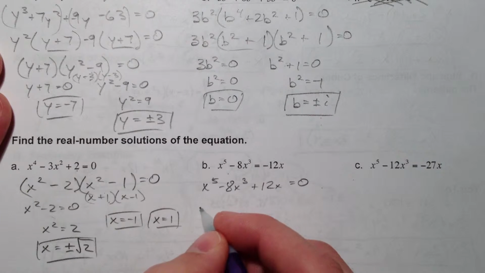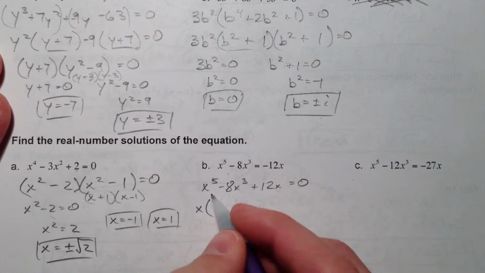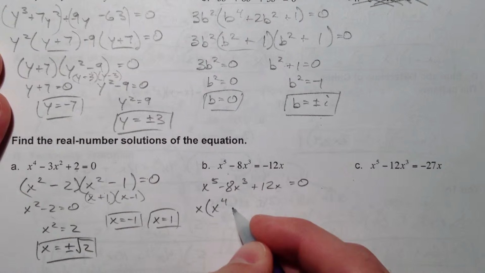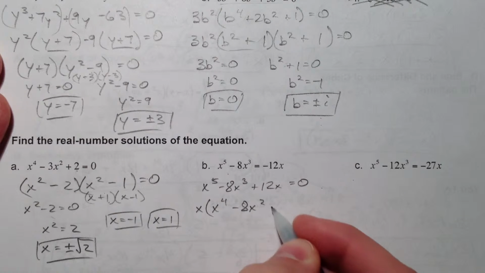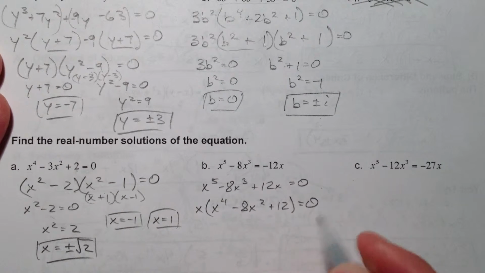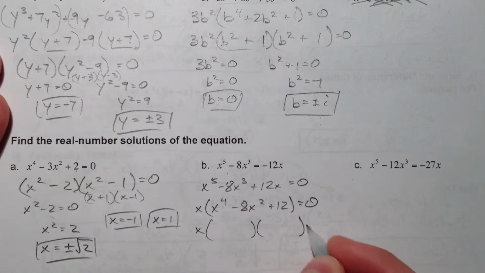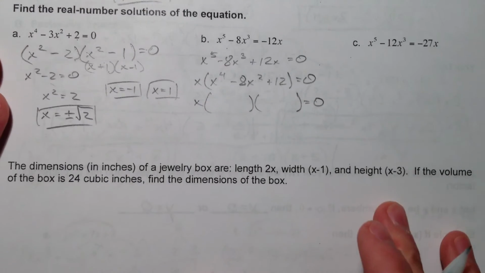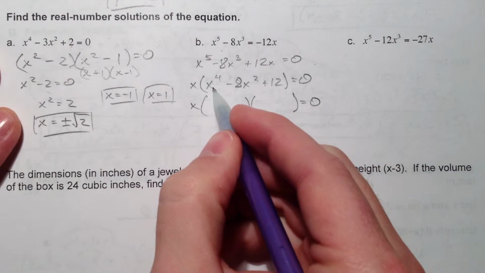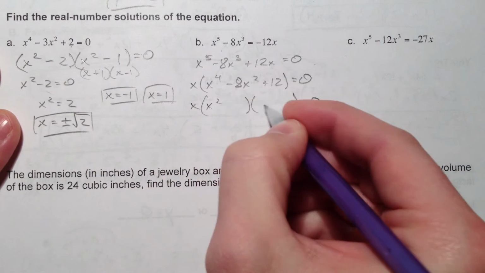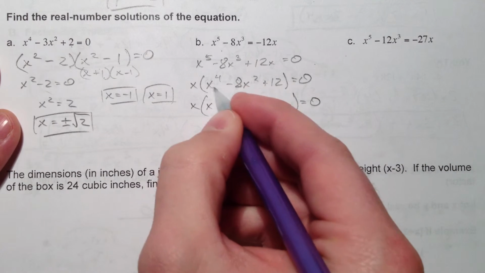The thing to realize is that, first off, I look to see what I can take out. And we're using the same techniques that we used with quadratic equations, except this one's a quartic now.